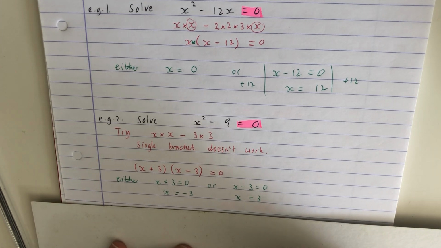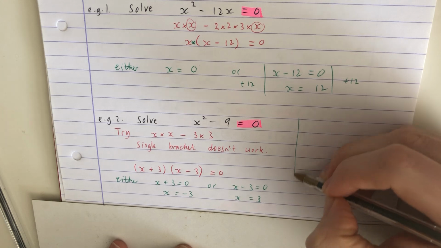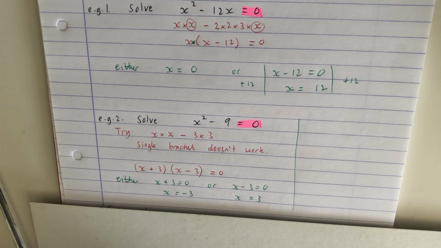Two answers. Now, before I move on, some of you, if you were given this question before going through this chapter at all, you would have been able to solve it by using some of your older methods for solving equations without factorizing at all. Because if you remember what solving equations actually are trying to achieve, you're trying to make x the subject, trying to get x by itself.